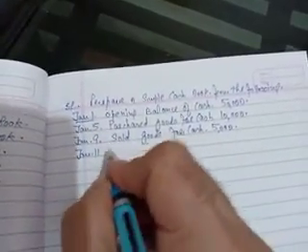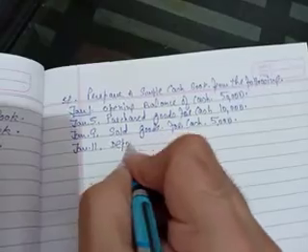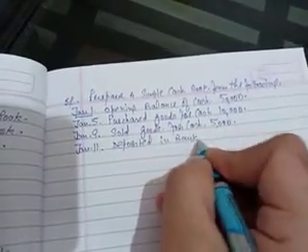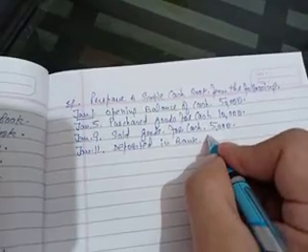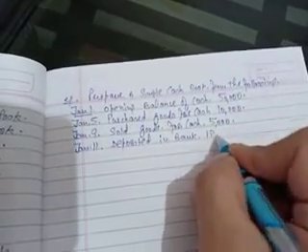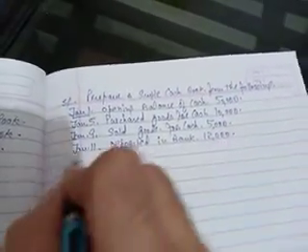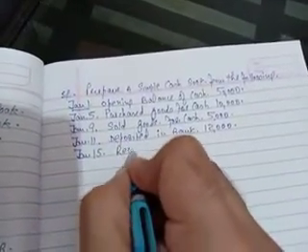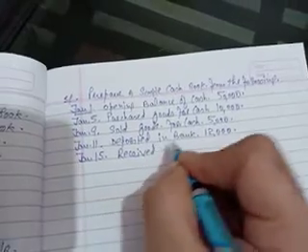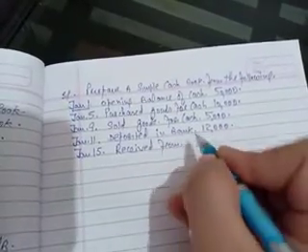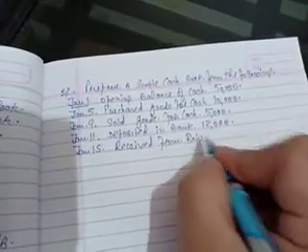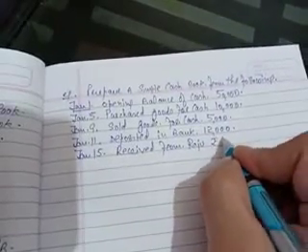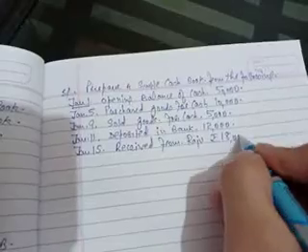January 11, deposited in bank 12,000. January 15, received from Raju rupees 18,000.